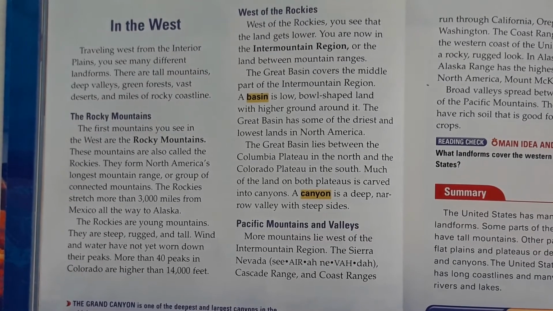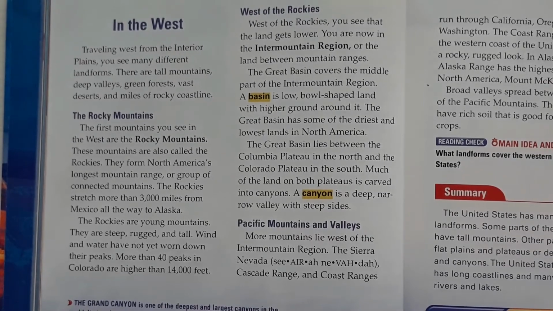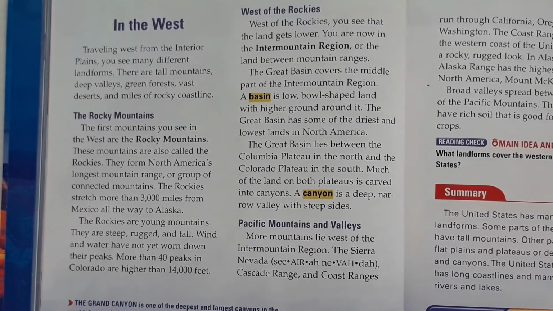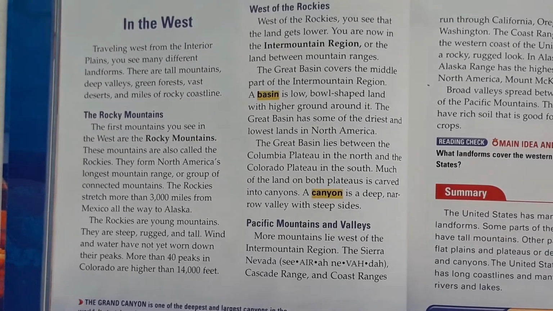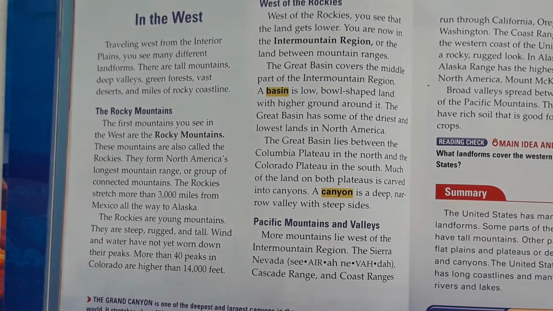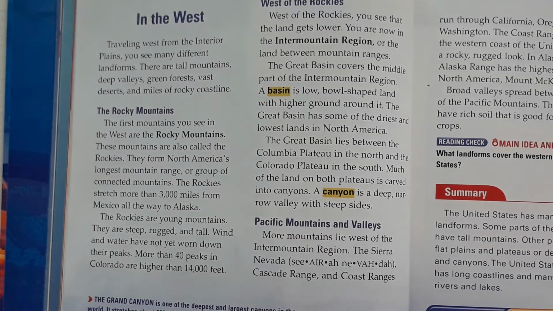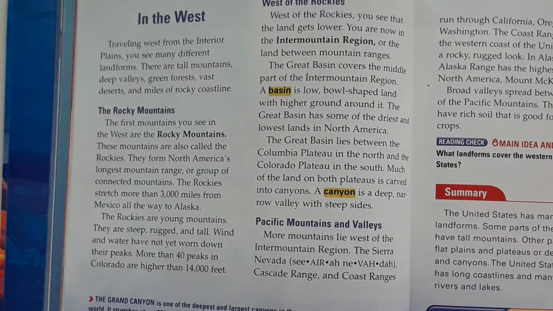In the West, traveling west from the interior plains, you see many different landforms. There are tall mountains, steep valleys, green forests, vast deserts, and miles of rocky coastline. The Rocky Mountains. The first mountains you see in the West are the Rocky Mountains.